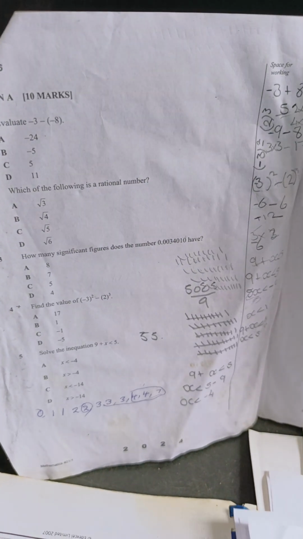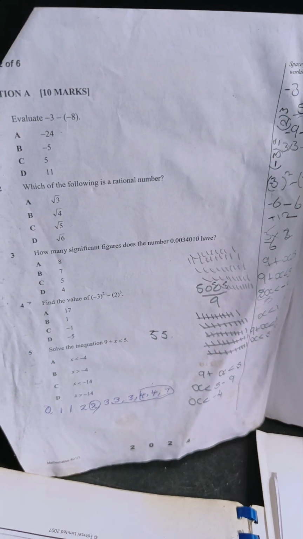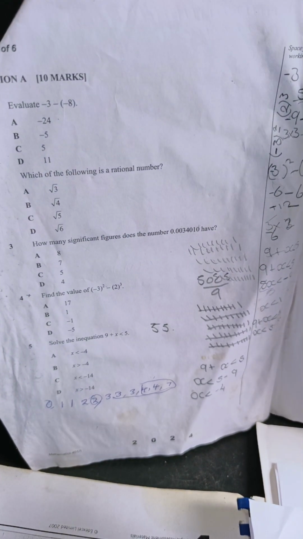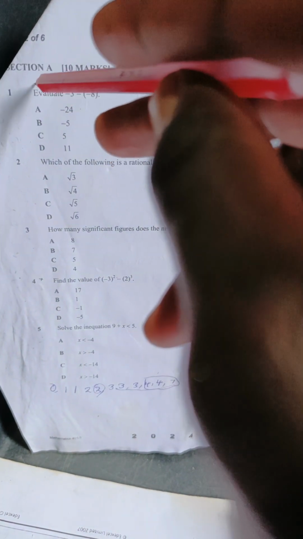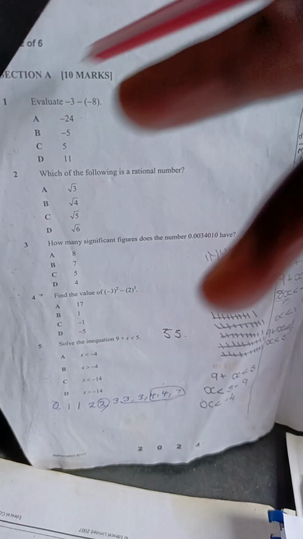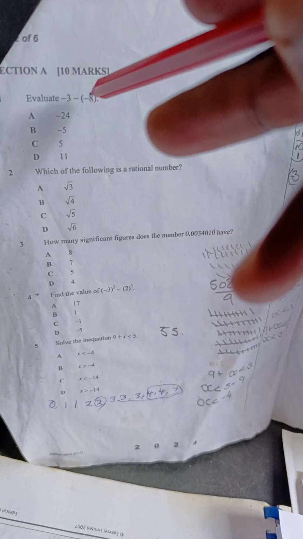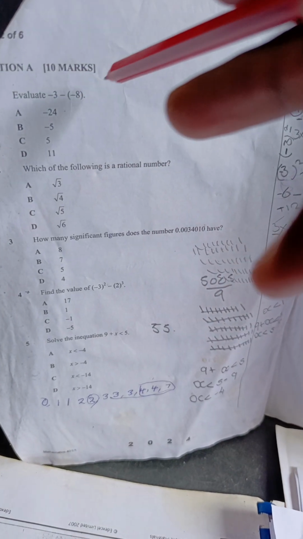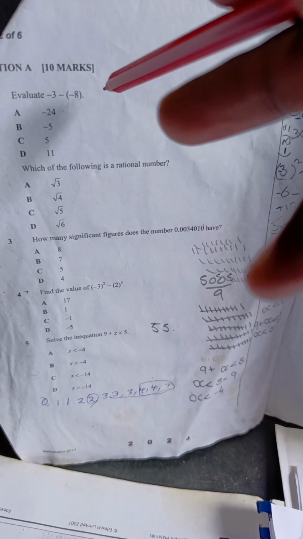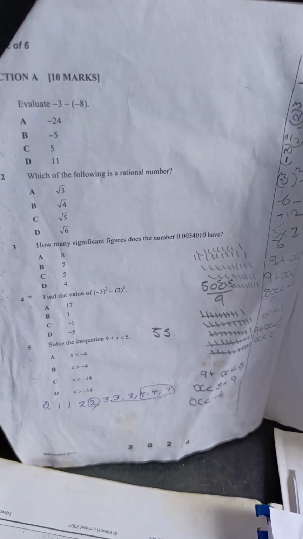Evaluation is the simplest equation, but it can lead to problems if you don't pay attention to the signs that have been given in the equation. Today, in this past paper 2024, we are going to take question 1, which says evaluate -3 negative open bracket -8 close bracket.